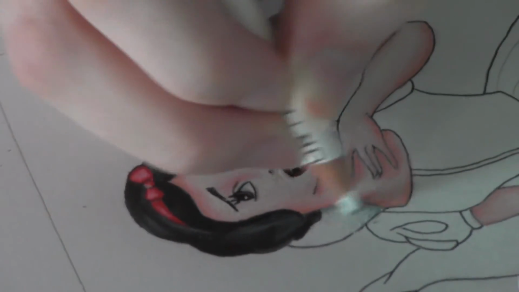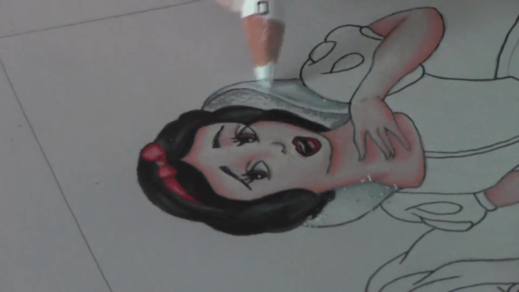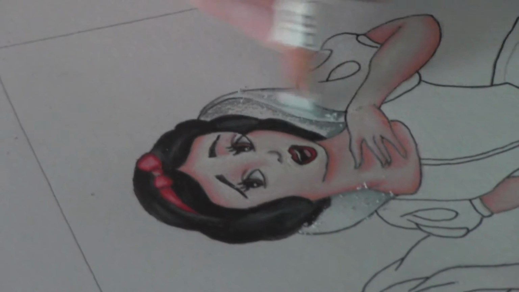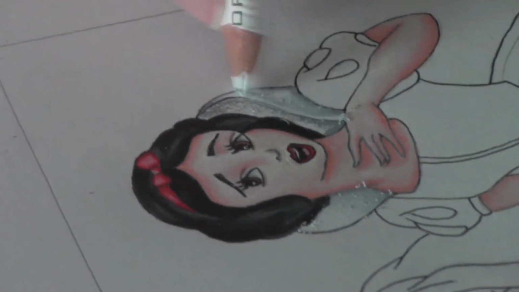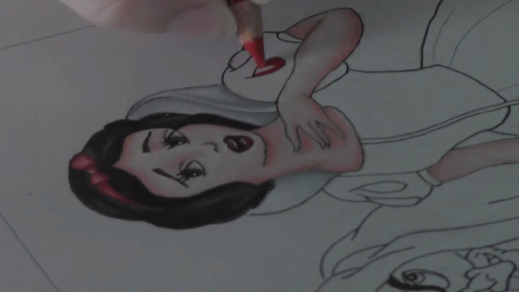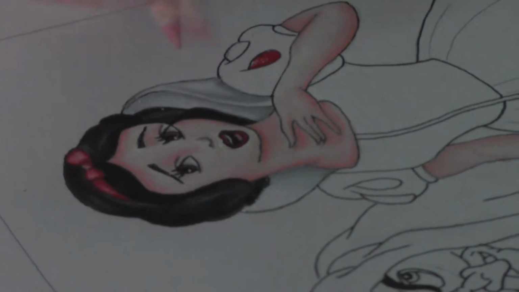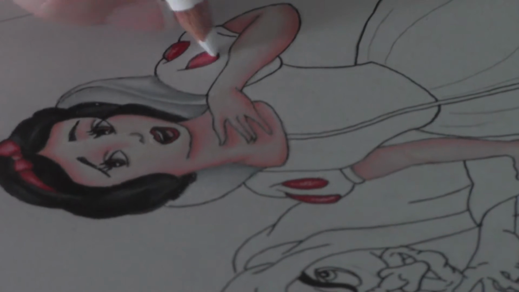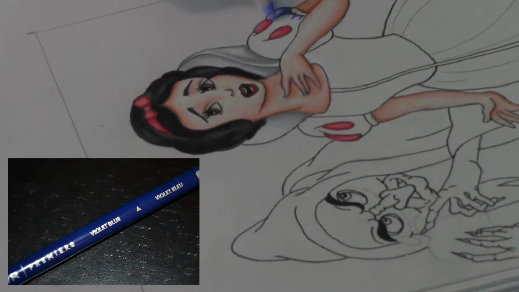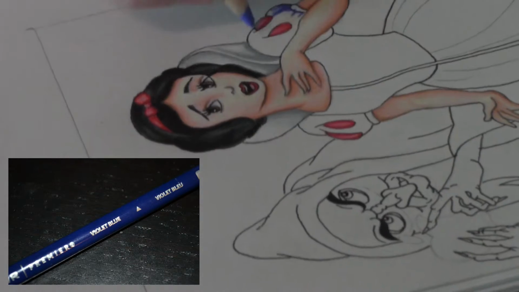Then I'm blending that out with white. Now using crimson again, I'm filling in the details on her shirt sleeves. Then to add more dimension, I am adding white. Now for the folds in her shirt sleeves, I'm using violet blue.